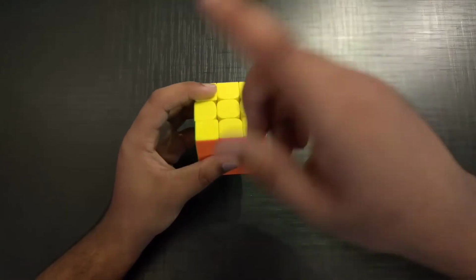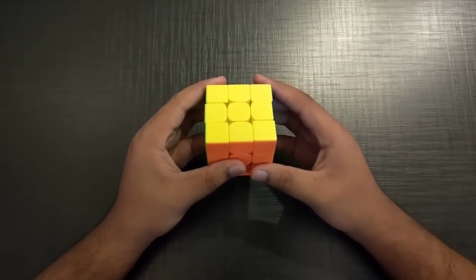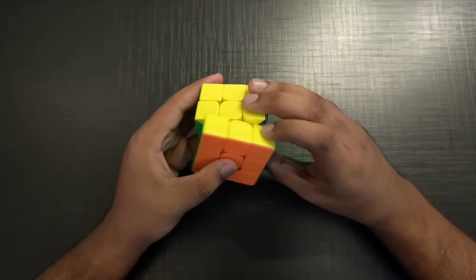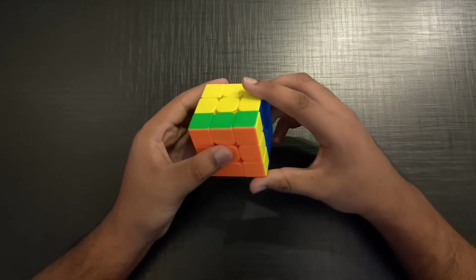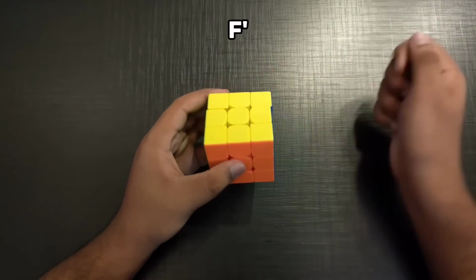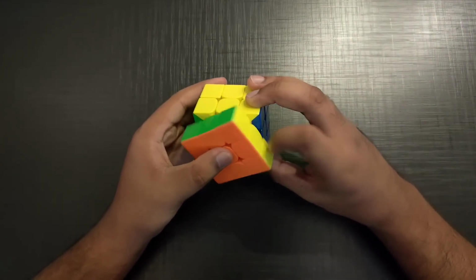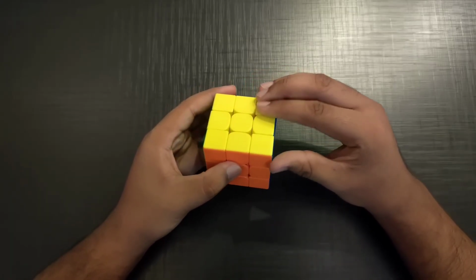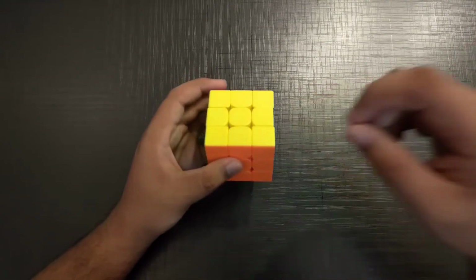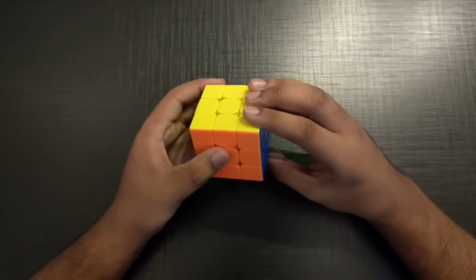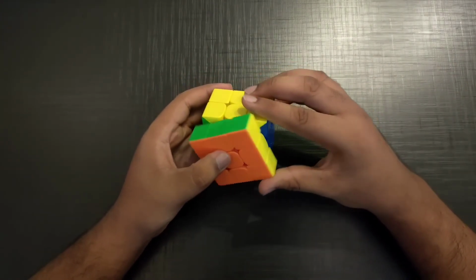And if I want to turn the front layer anti-clockwise, how will I turn it? We turned it clockwise with the index finger like this, but for anti-clockwise, we use the thumb to move it up like this. This is anti-clockwise. That means F prime. This is our F, and this is F prime. No matter what happens in the world, you always have to turn the front layer like this. This is F, and with the thumb, it's F prime.